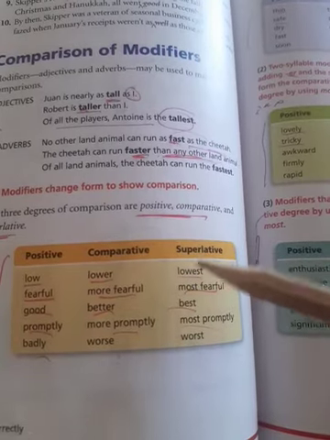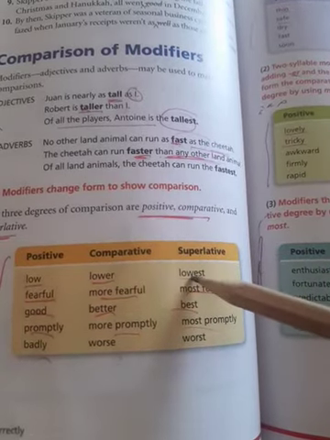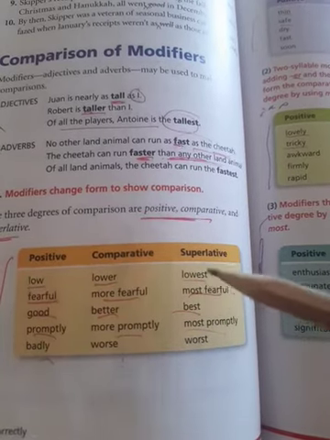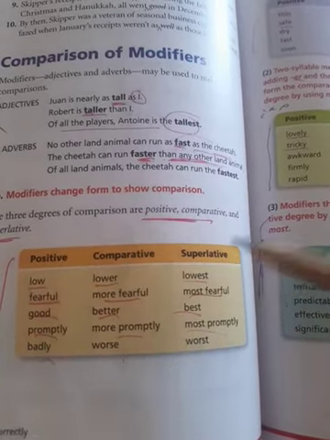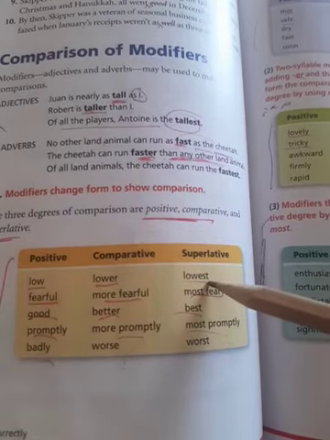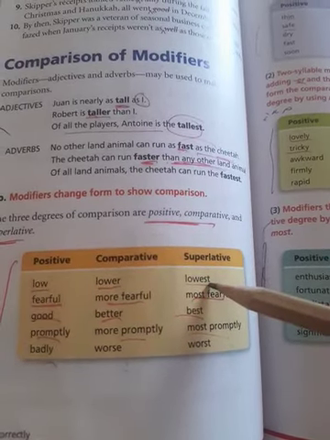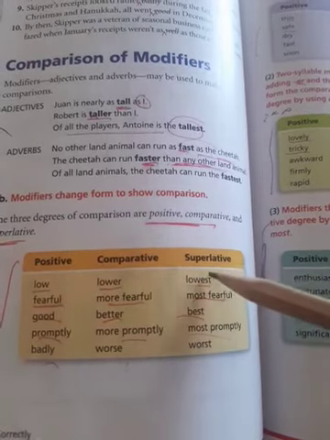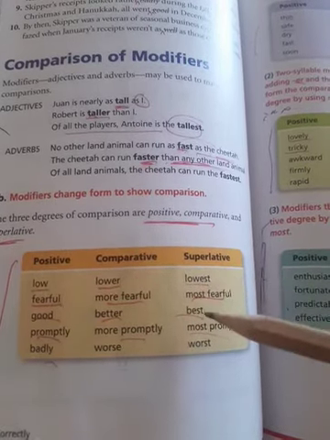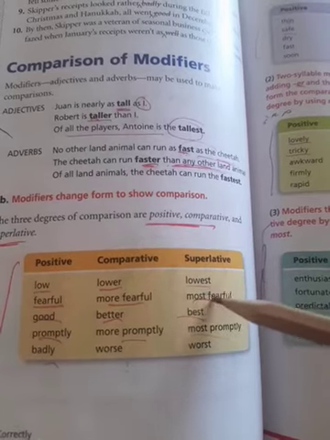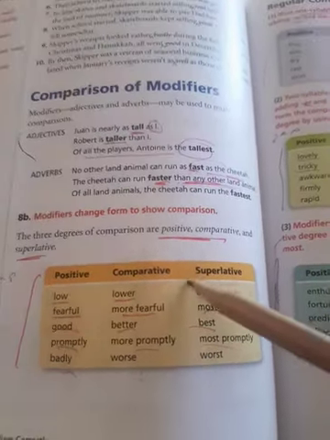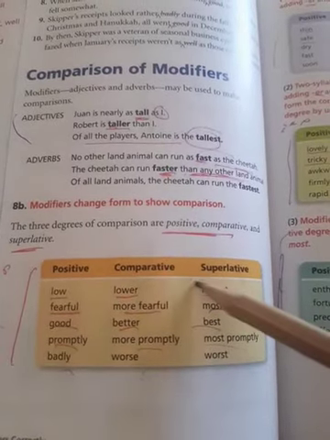And the same rule applies here, that using est or most depends on the number of syllables in the adjectives. Now, lowest. For example, my voice is the lowest. This child is the most fearful. Okay, so these are the three degrees of comparison.